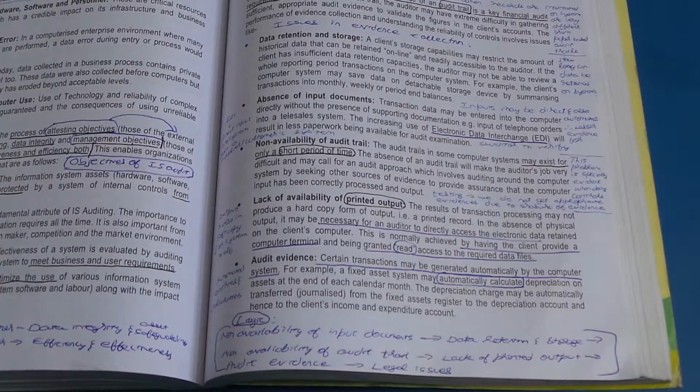The logic which you can use here for the points is non-availability of input documents, and from that we have the issues with regards to data retention and storage. The data retention might not be long enough. And the third one is non-availability of audit trail. If documents and the trail is not stored, we won't have an audit trail to look at. Then lack of a printed output. Everything is in the system itself.